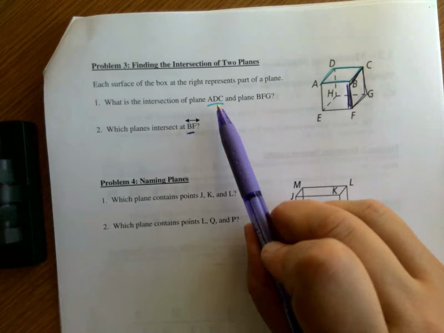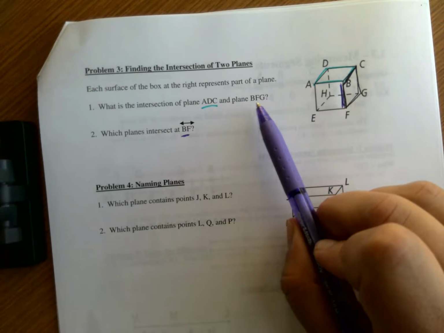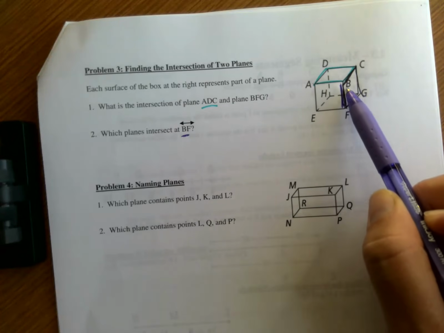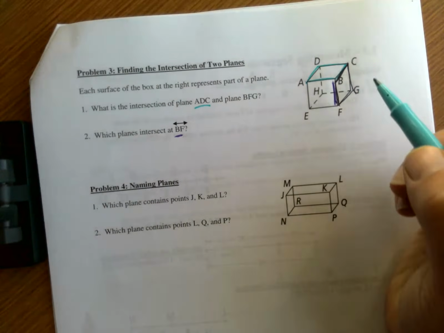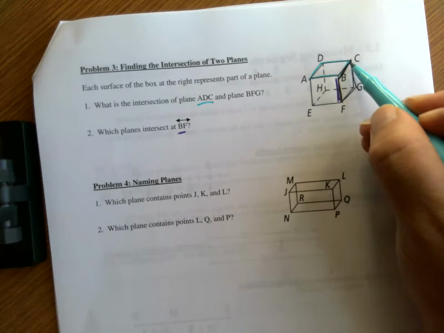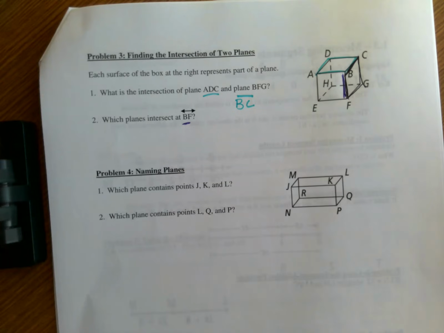So one thing, it says plane ADC. So this plane right here. And the second one is plane BFG, so right here. So where they overlap is the intersection. And because this does not go on forever, where they overlap is BC. And I have to label that with the segment symbol above it.